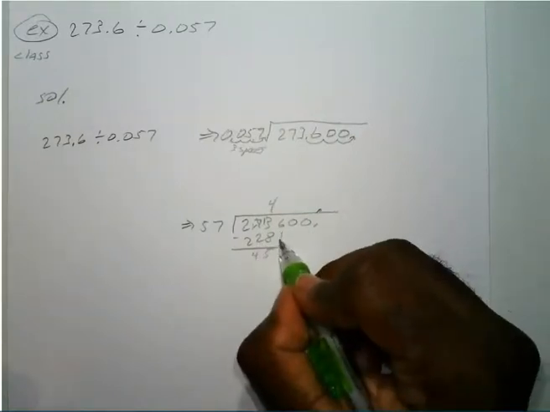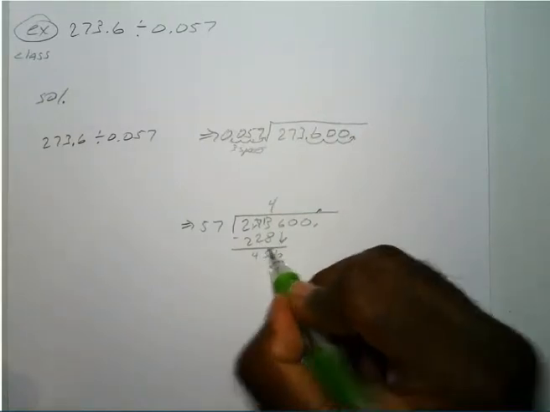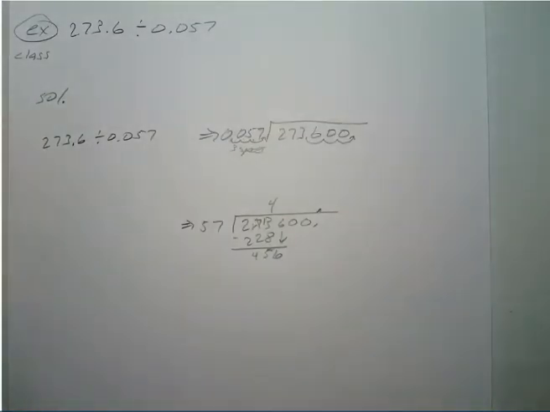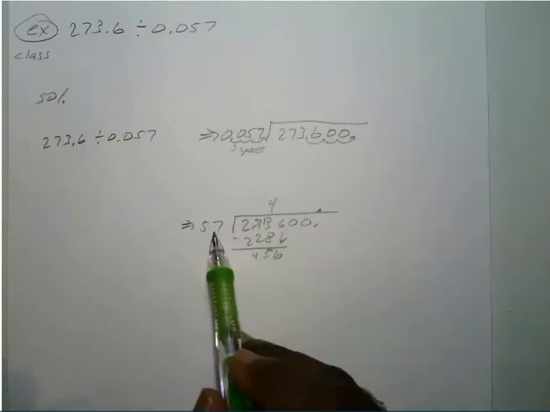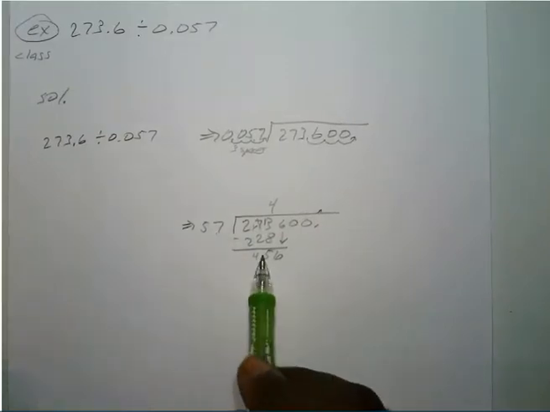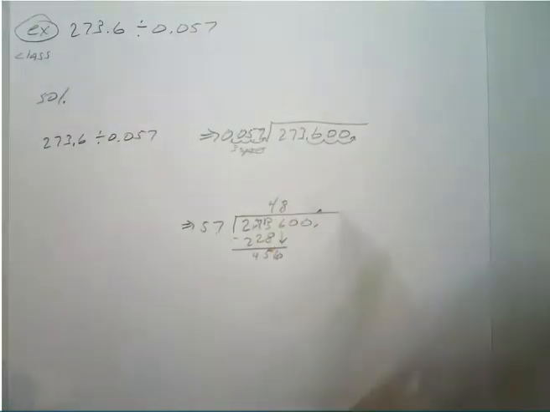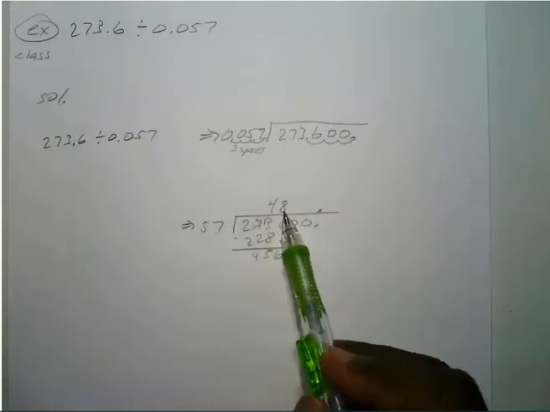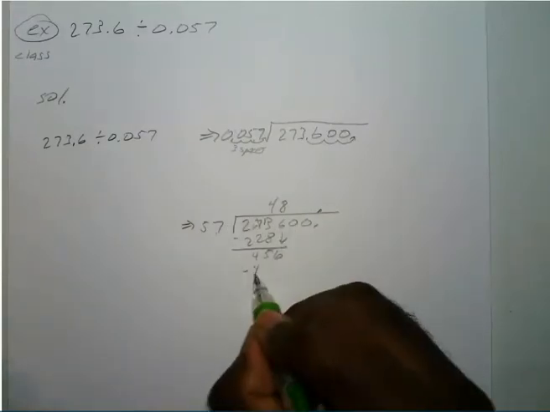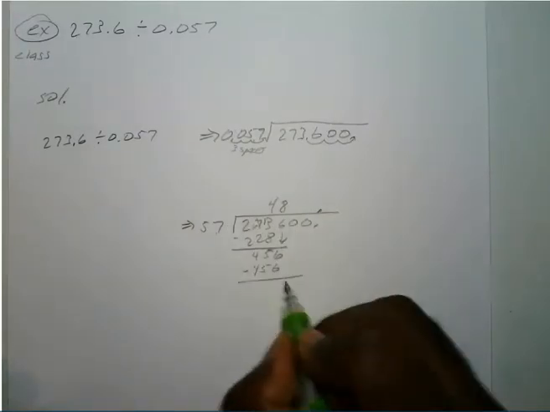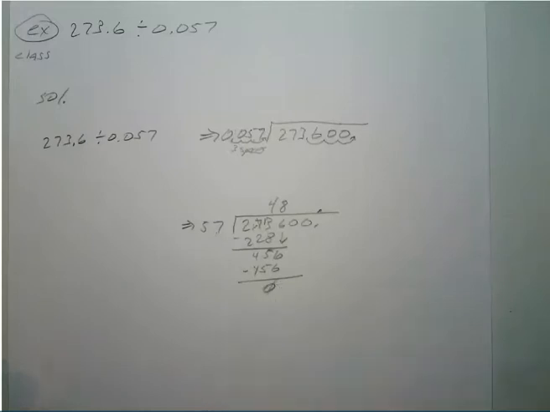We go ahead and bring down our 6. Okay, so 57 goes into 456 8 times. 57 times 8 is 456. Subtract that and you get 0.